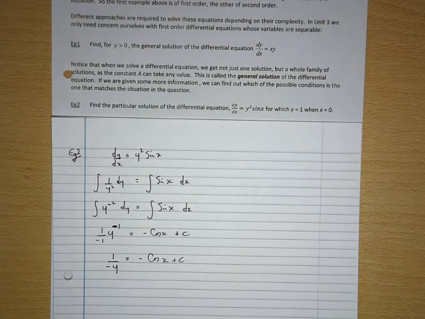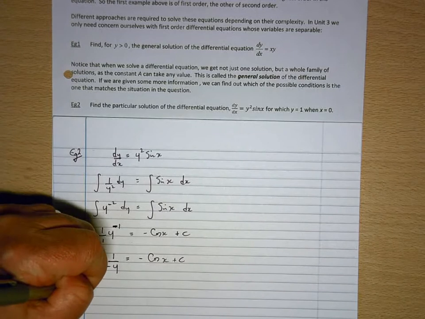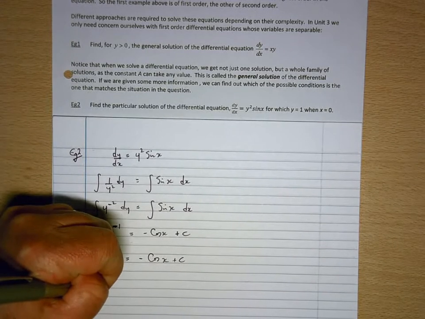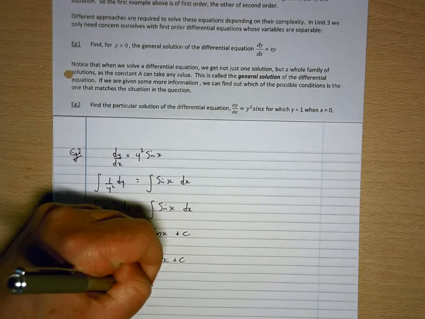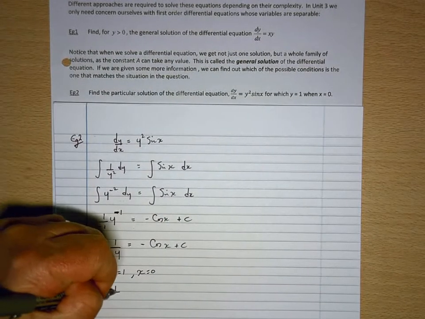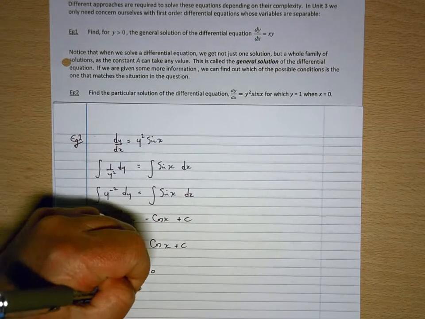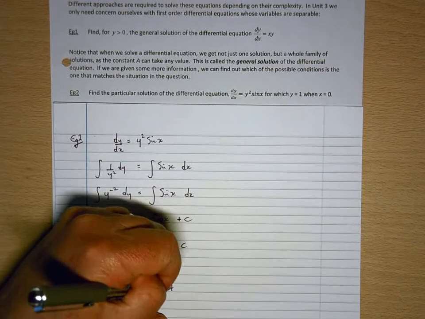And because I'm trying to work out what that constant is here, then I can do that now. So I know that when y equals 1, x equals 0, so 1 over -1 equals minus cos of 0 plus c.